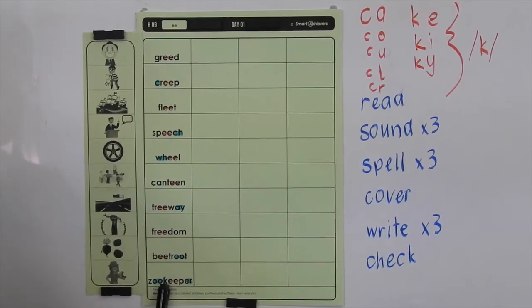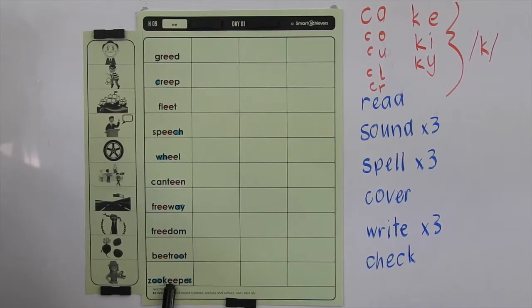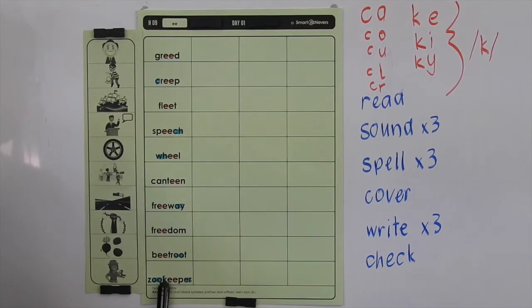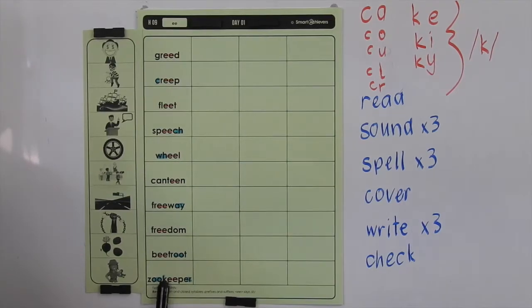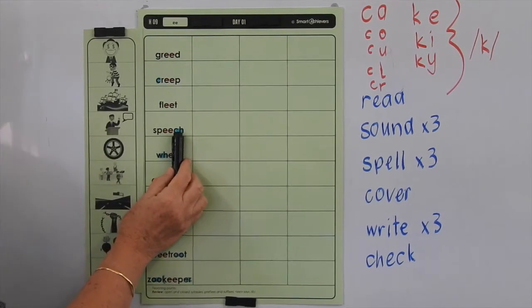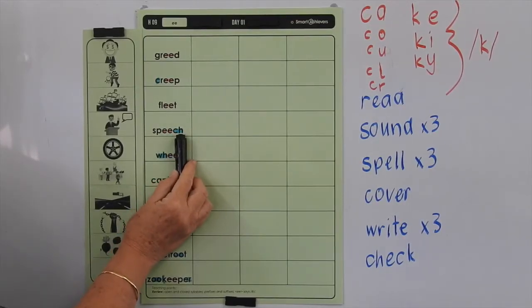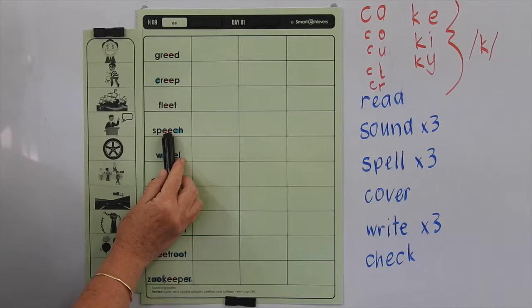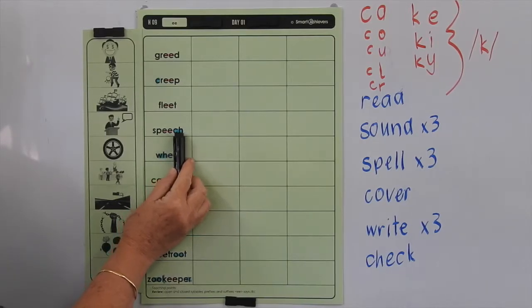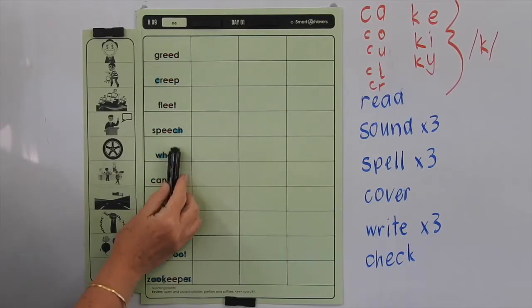Down here we've got keeper. The letter after the K sound is an E, so that tells us we must use a K before it. Speech, that ch sound you've been revising quite a bit, so that should be easy. After a long vowel sound, and E is a long vowel sound, we use CH, not TCH.